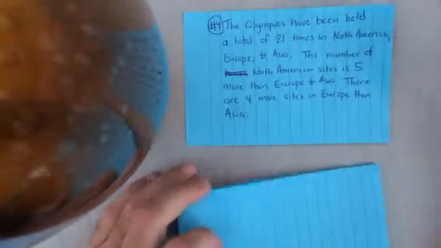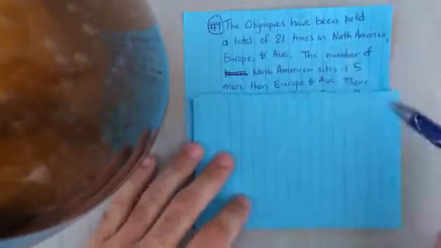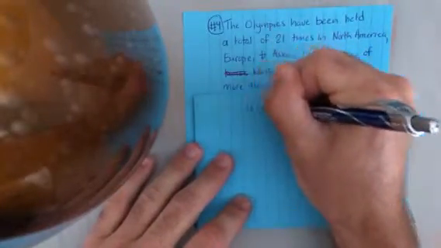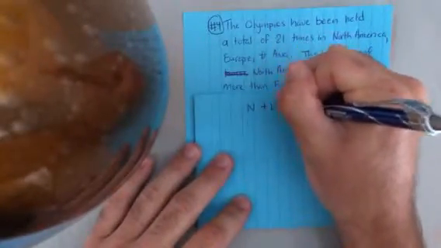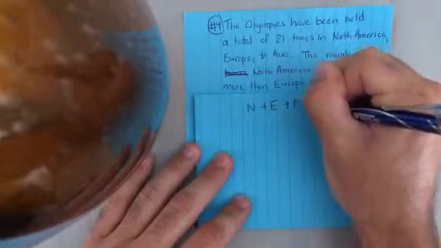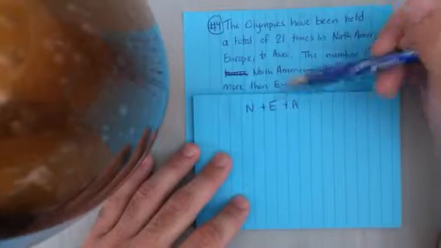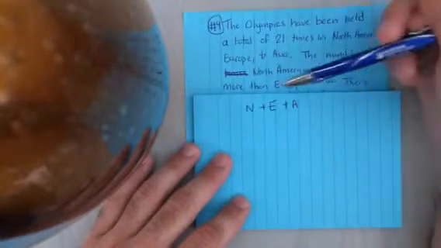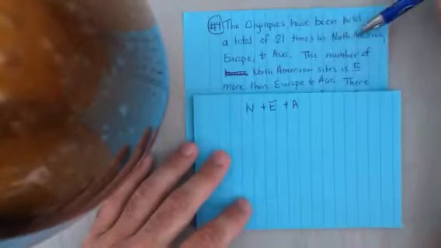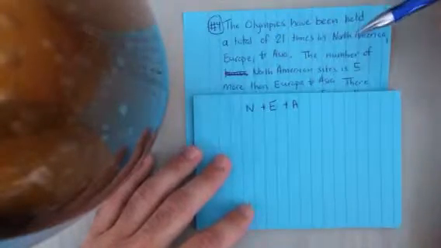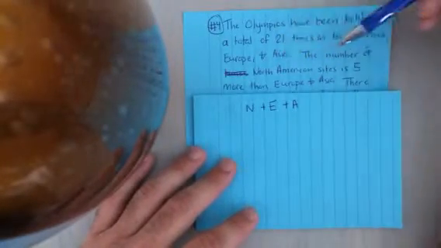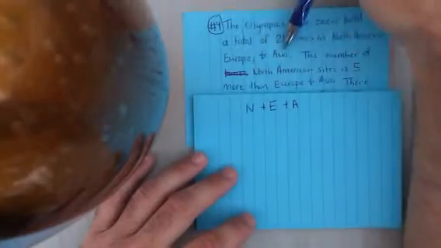The way I like to do it is I make my variables kind of look like what they are. So North America I have an N, Europe I would have an E, and Asia I have an A. That keeps me from getting confused. If I would have done this as A, B, and C, later on the road I would have to figure out, okay, which one was C. So I just let them be N, E, and A.